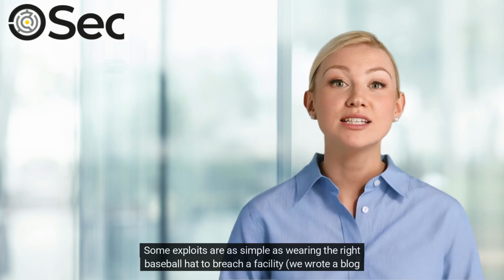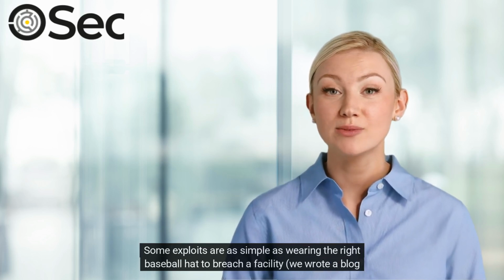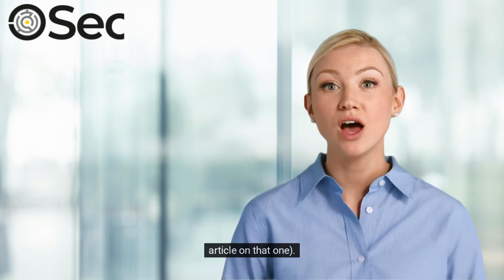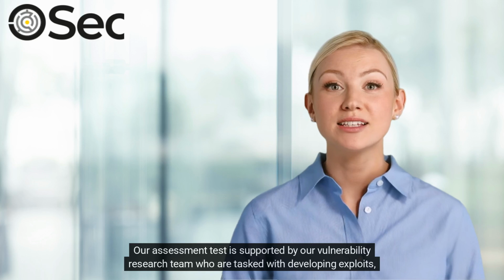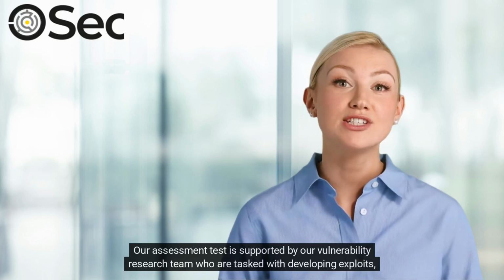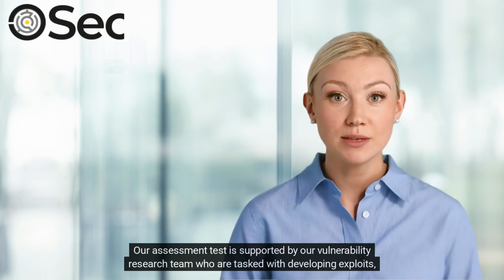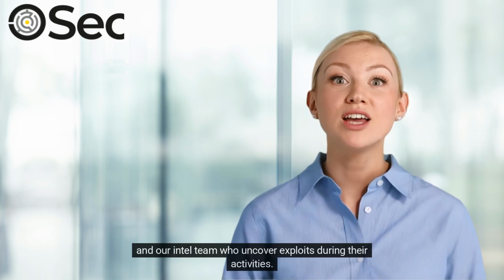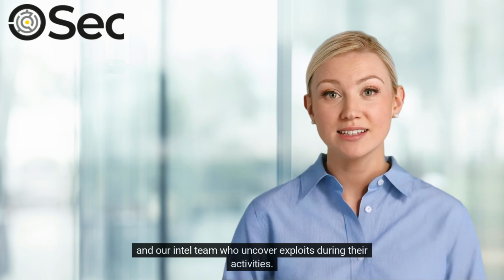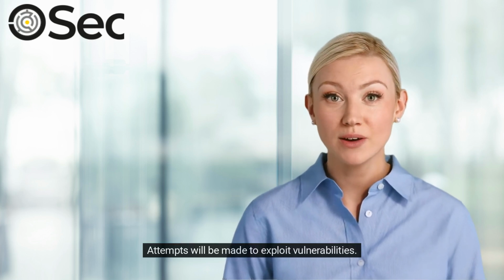Some exploits are as simple as wearing the right baseball hat to breach a facility. We wrote a blog article on that one. Our assessment test is supported by our vulnerability research team, who are tasked with developing exploits, and our intel team, who uncover exploits during their activities. Attempts will be made to exploit vulnerabilities.